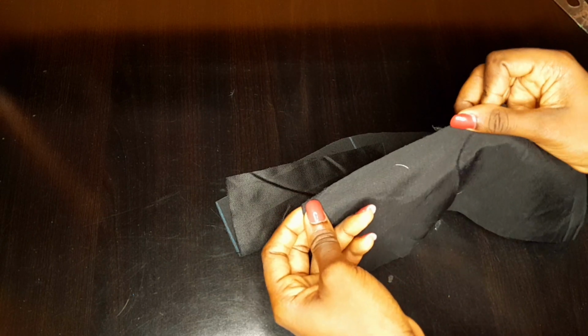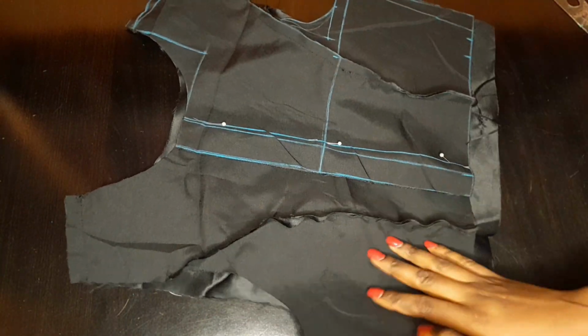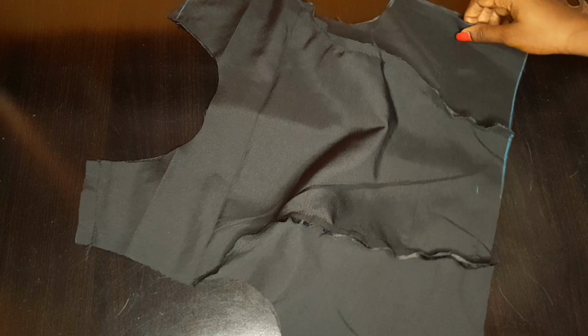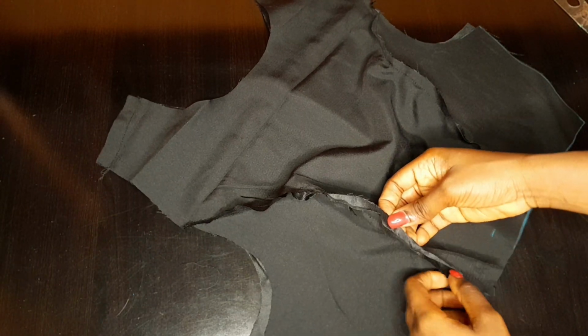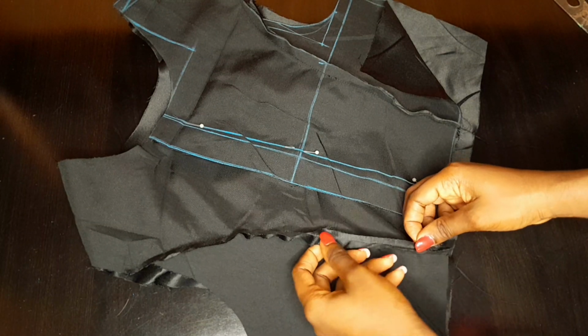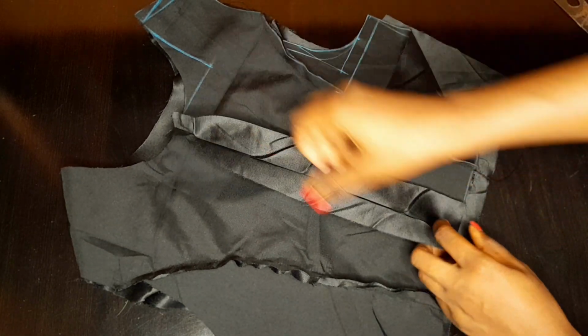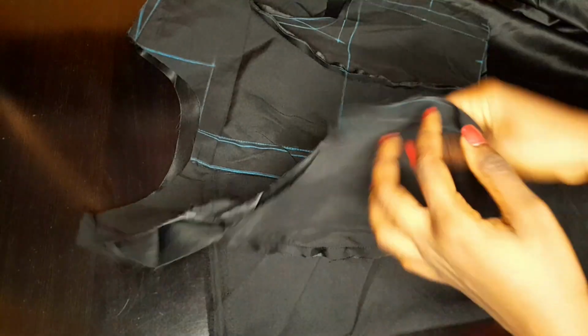Go over to your machine and join. Going to do the same for the front as well. I've done that. Go ahead and join the shoulder and the sides with the seam allowance that you gave it. Open up this place and give it a good press, both for the front and the back. Run a temporary stitch at the zip region so you can press that place also.